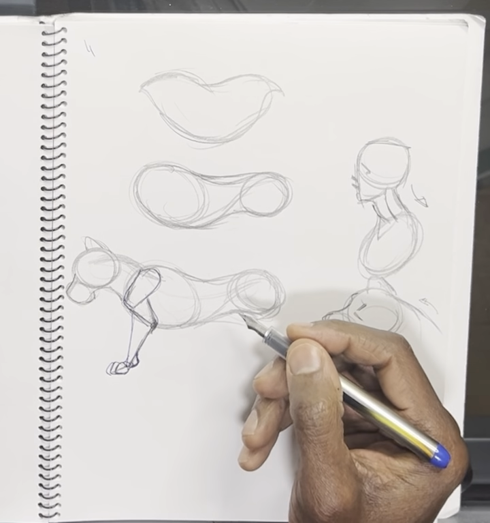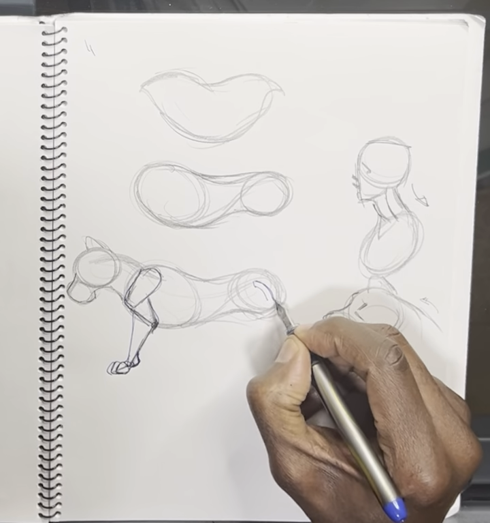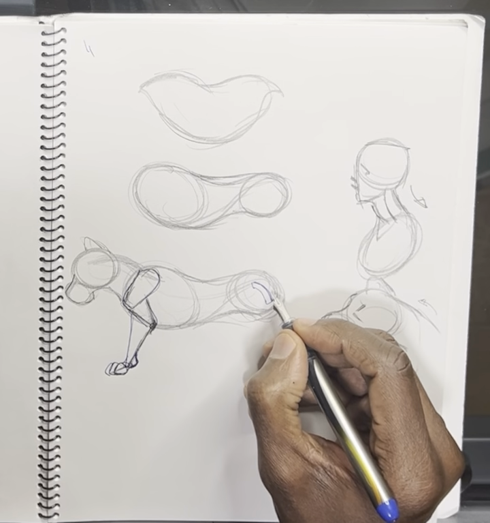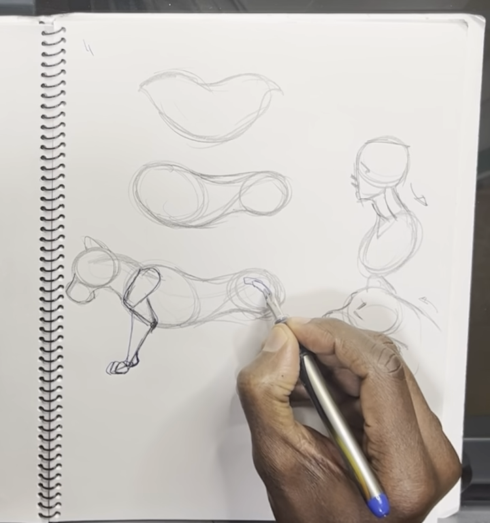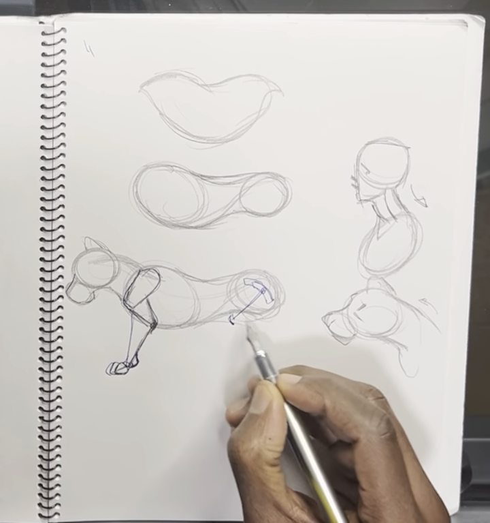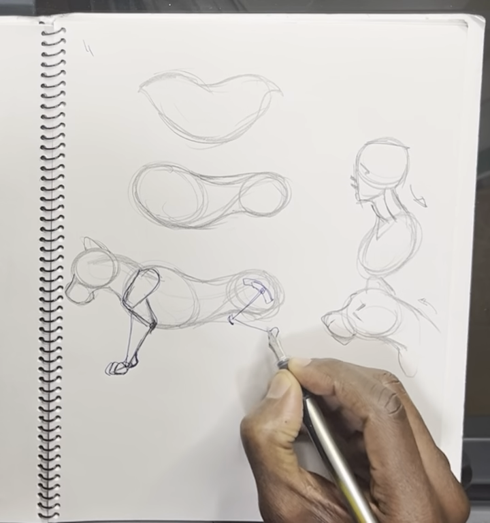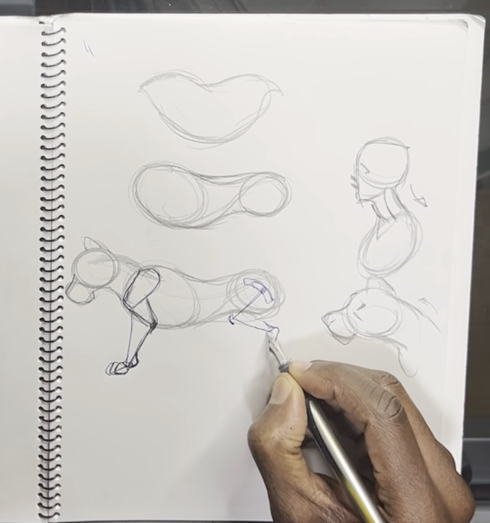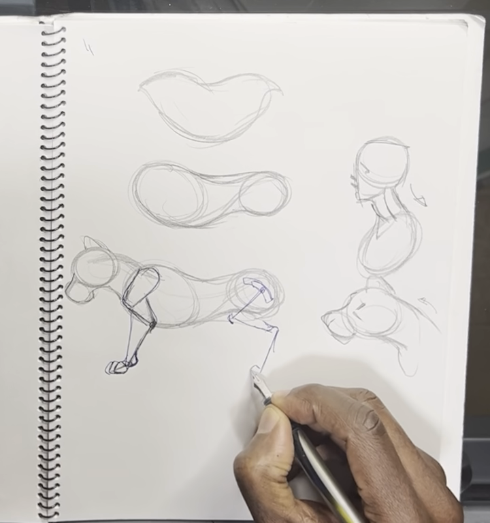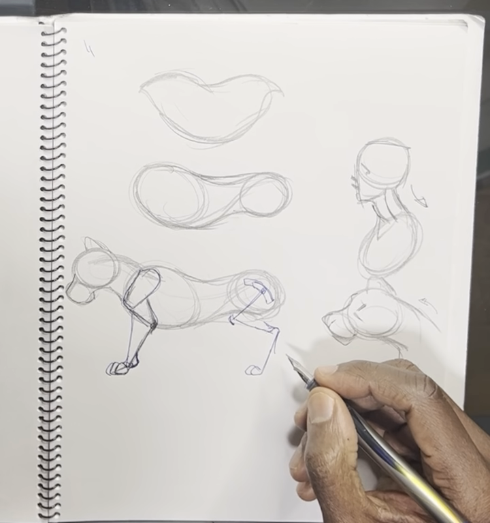For the hind leg, you have the pelvis that is going back here like that. Now, an animal pelvis is quite different from a human pelvis. The animal pelvis is more flat, as compared to ours. It's kind of going like that, and then from here that goes into the knee here, and then this goes back, and believe it or not, this is actually the heel of the animal, and then that will go down into the foot here.